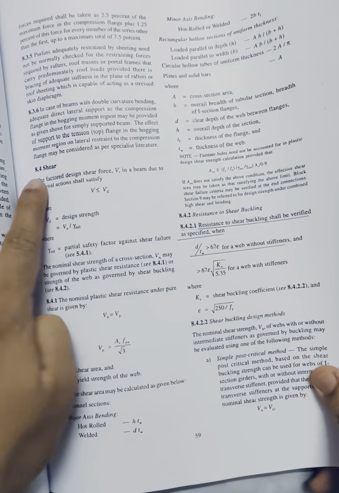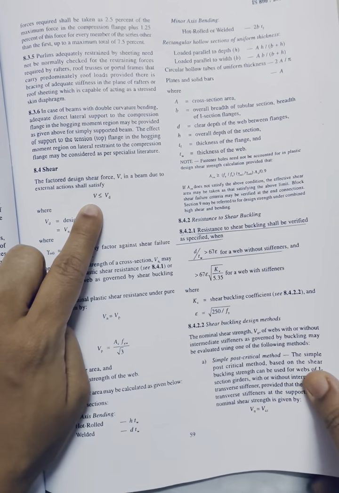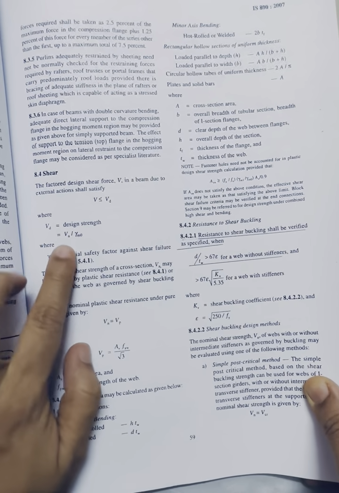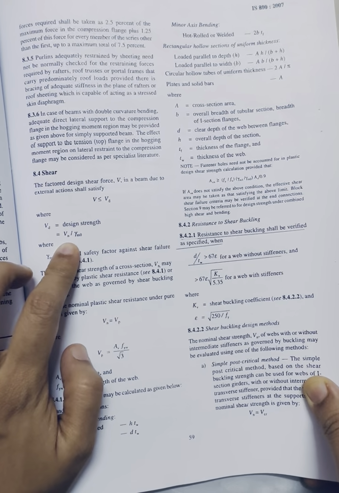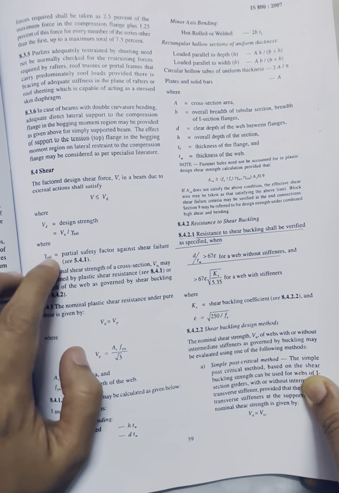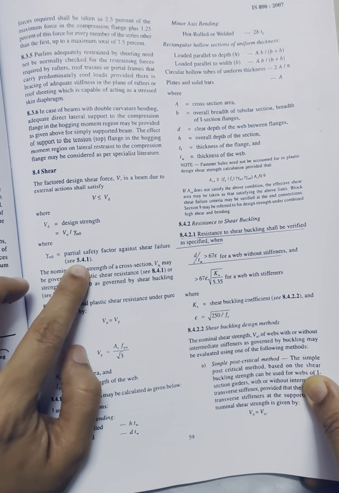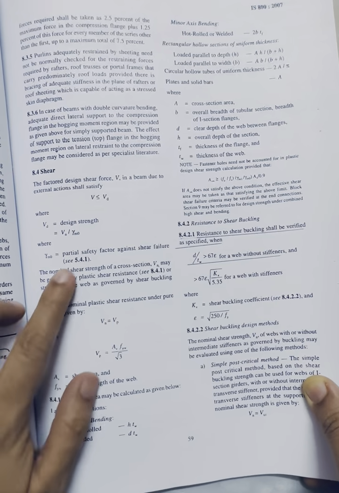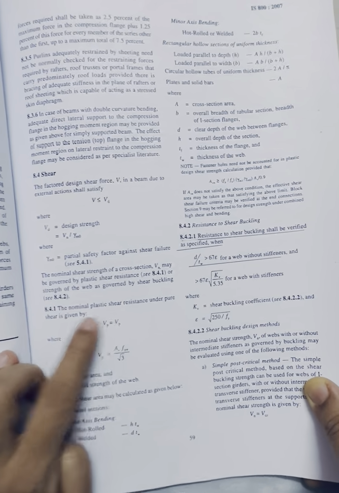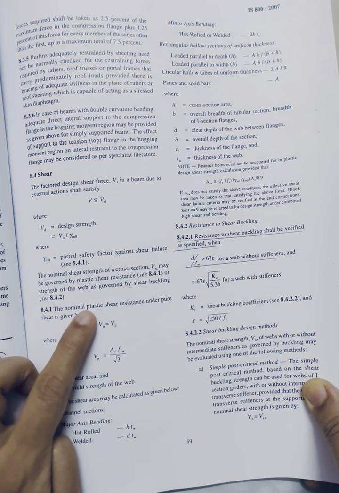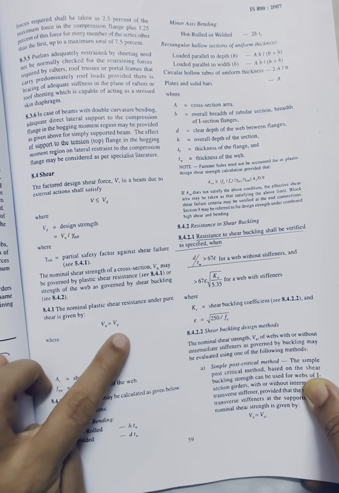If you see 8.4, the condition is V should be less than VD. What is VD? It is a design strength, and it is given by the formula Vn by gamma m naught. Gamma m naught you have obtained from table number 5. What is Vn? Nominal plastic shear under pure shear. If it is a plastic condition, Vn is equal to Vp.